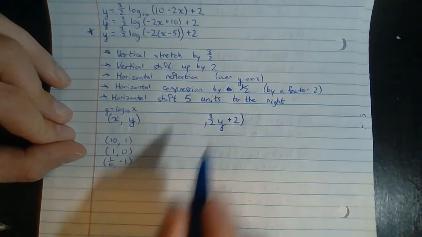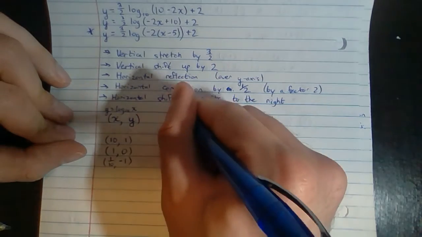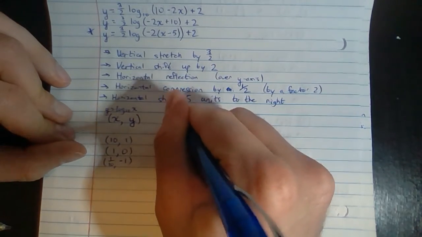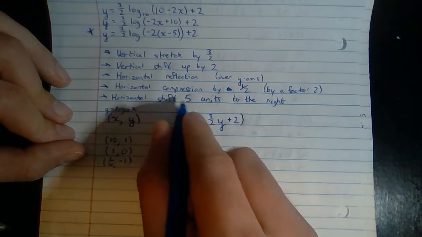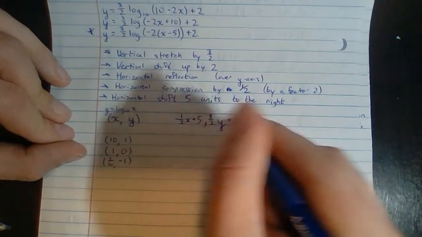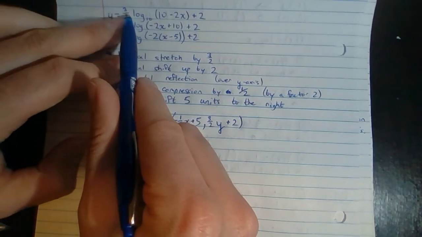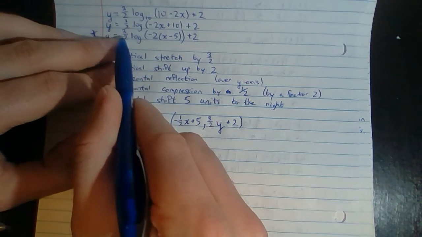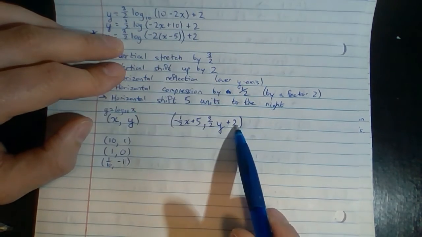For x, we have a horizontal reflection and a horizontal compression by 1/2. So our x values get multiplied by negative 1/2. Then if we're shifting 5 units to the right, we need to add 5. So you'll notice here we're multiplying by 3 over 2, and we're adding 2.